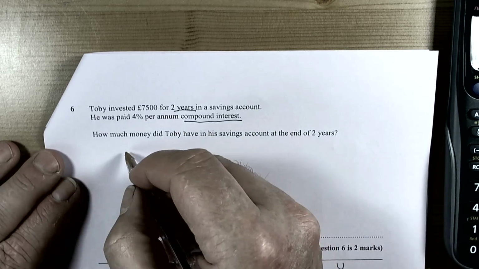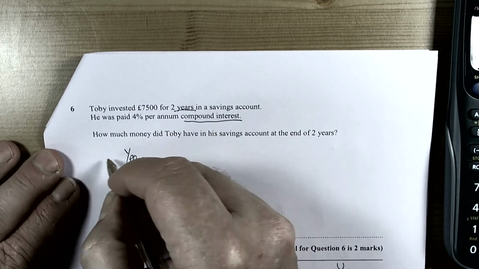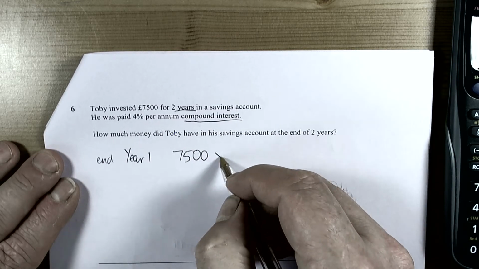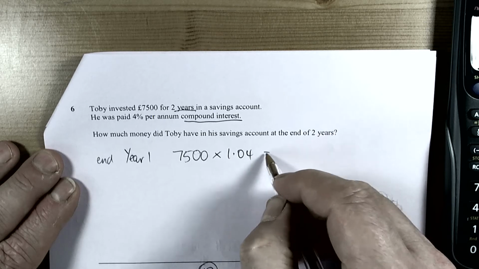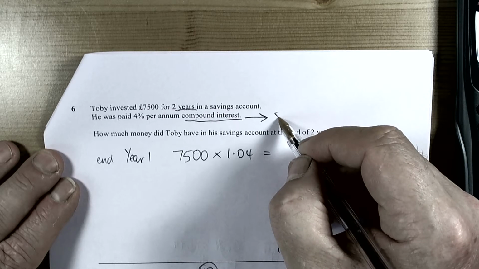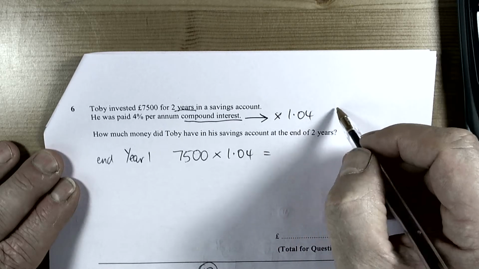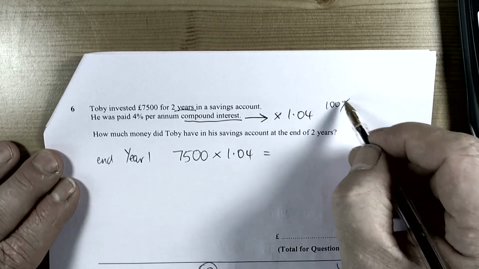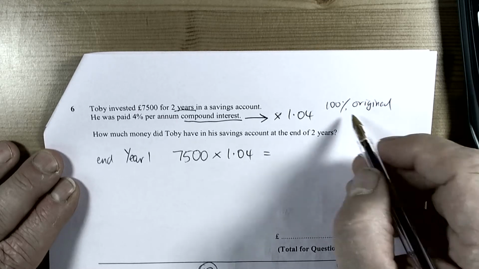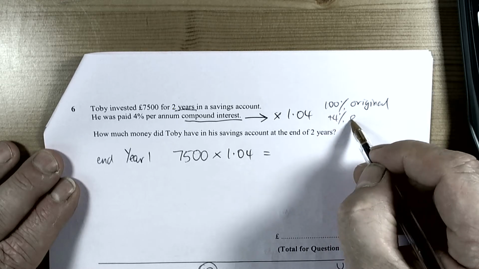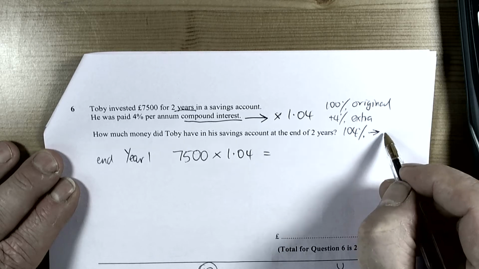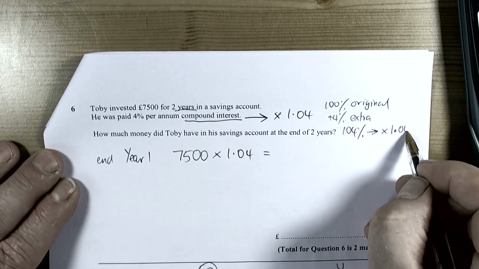You could do it year by year. So at the end of year 1 you would have 7,500 times 1.04. Now remember, this 4% interest is saying that we times by 1.04. That's because the original was 100%, so the 7,500 was originally 100% of the savings, and then we're adding the 4% on extra. So that gives us 104% at the end of the period, and that's the same as timesing by the decimal equivalent called the percentage multiplier.